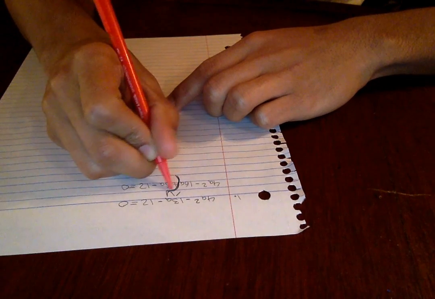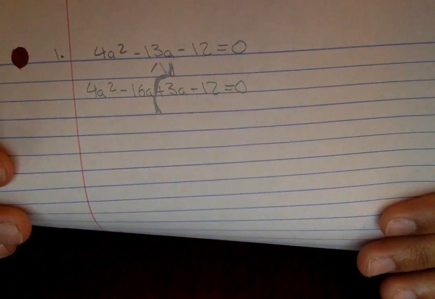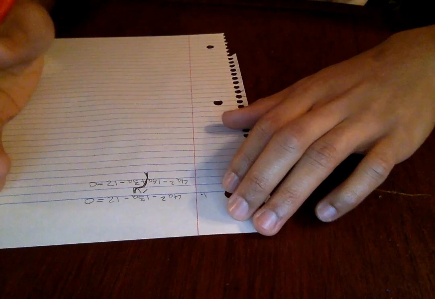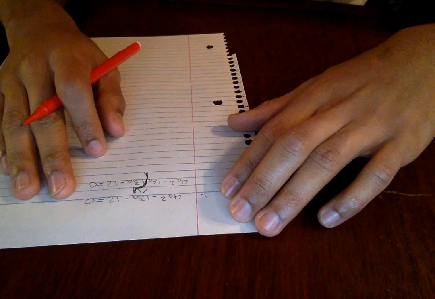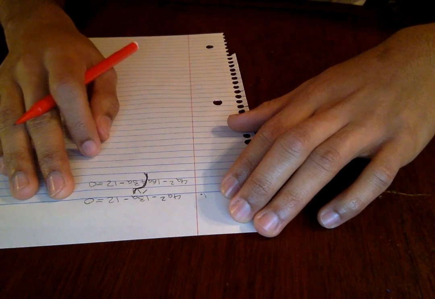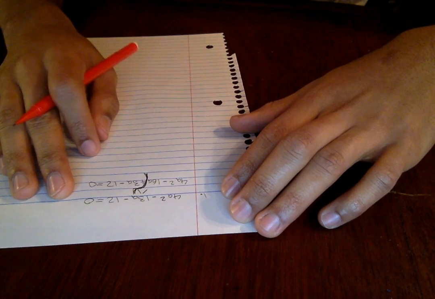I like to put a line between the two different problems just to indicate that that's how I should do it. And so you ask yourself, what is common between 4a squared and negative 16a? Well, they're both divisible by 4, and they both have at least one a.